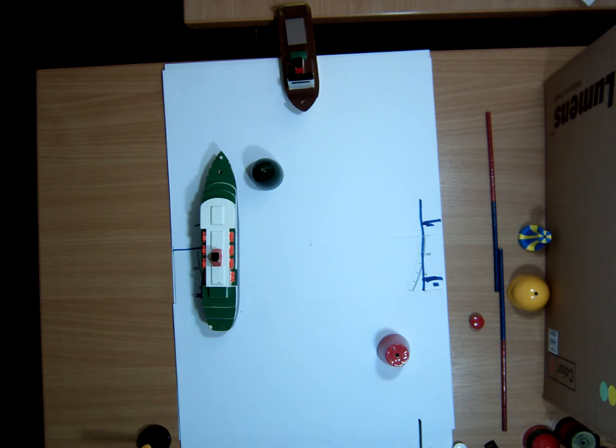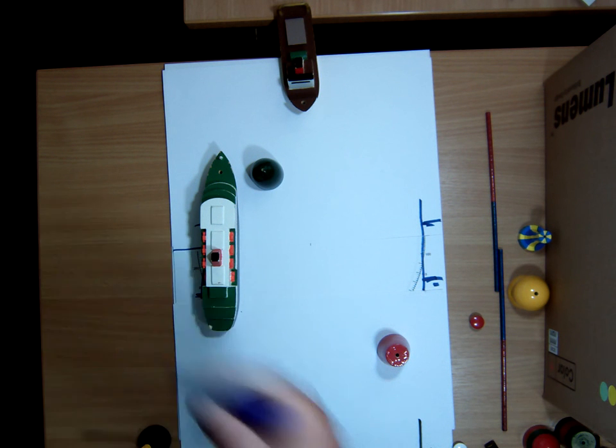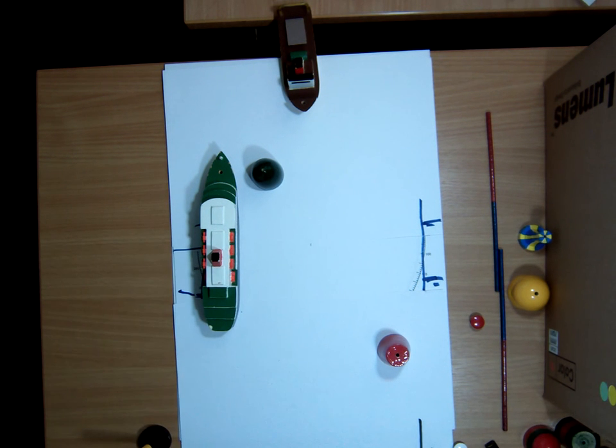Okay. Let's see if I can, don't mess this one up. The harbour master should be shot for that.